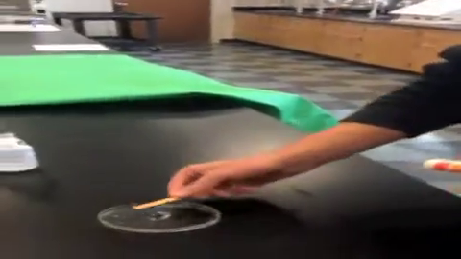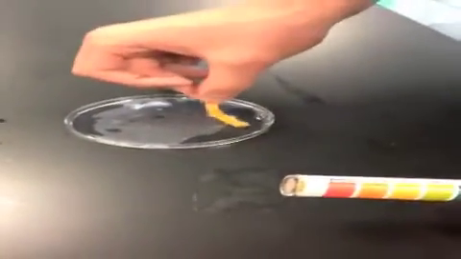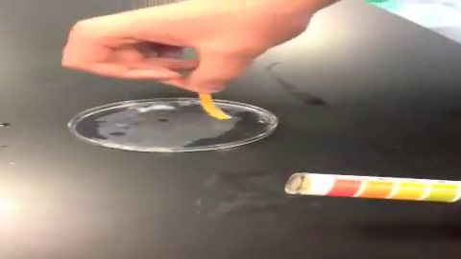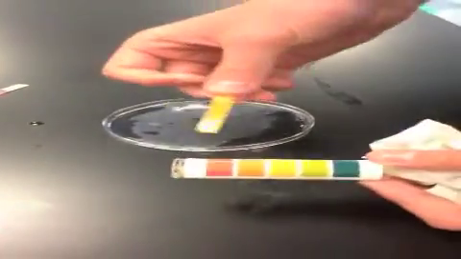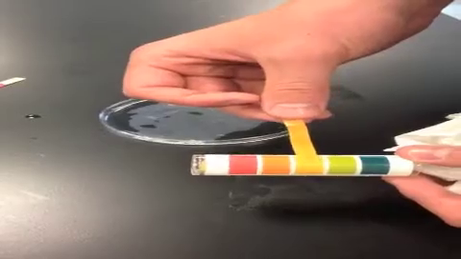Alright guys, this is hydrochloric acid, and so it should turn red on the pH scale, indicating that it is an acid. And yes, it's a very dark red, so that's a pH of about 2 or 3, which means very acidic. And this is soapy water, so it should be basic. It changed colors a little bit, so it's not as basic as it could be.